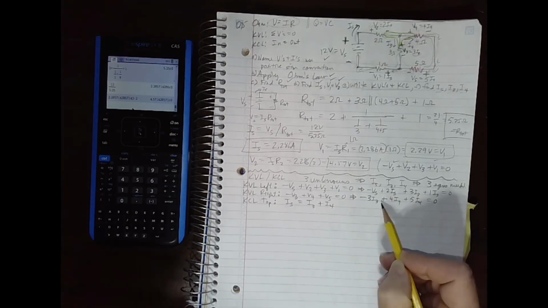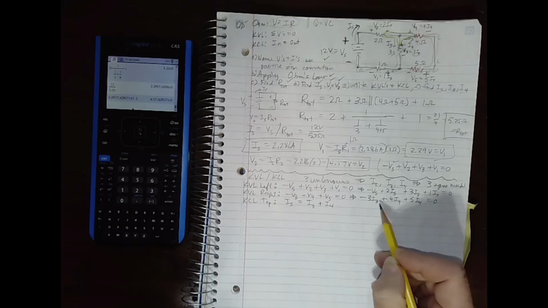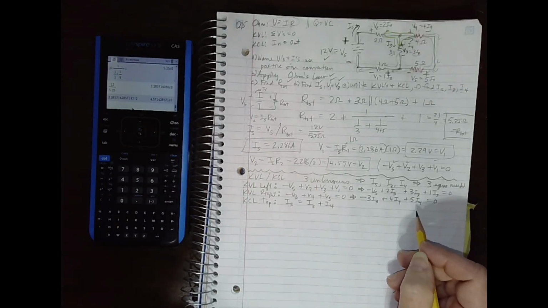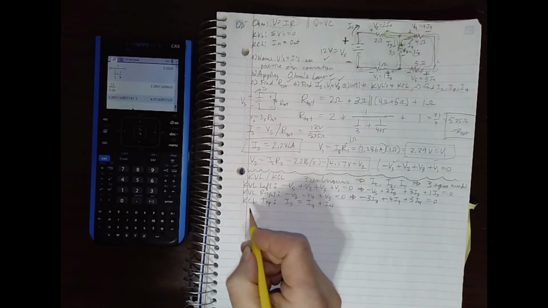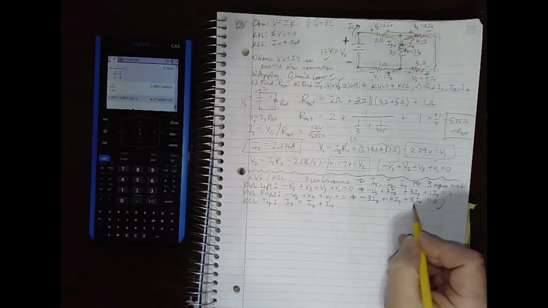This one only has 2, and this one only has 2. And so I think I like this one. Let's go ahead and solve this one to relate I3 to I4. I guess we'll just kind of go down here. So what do we get?